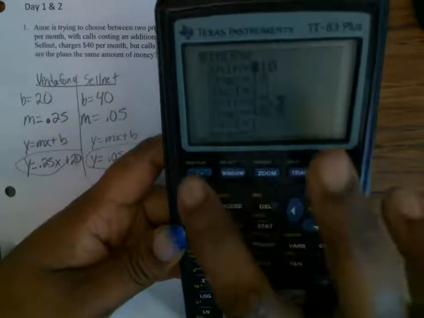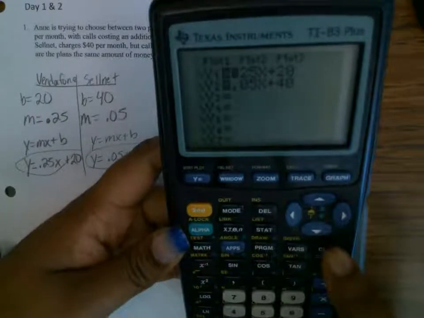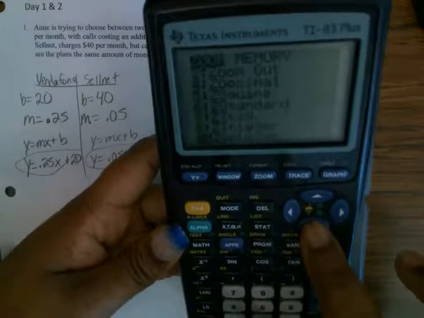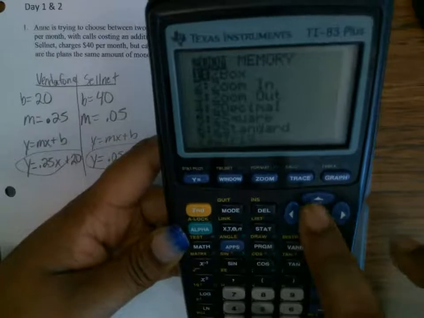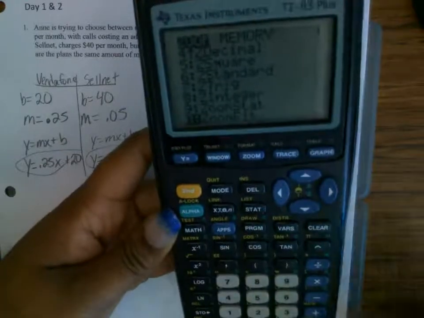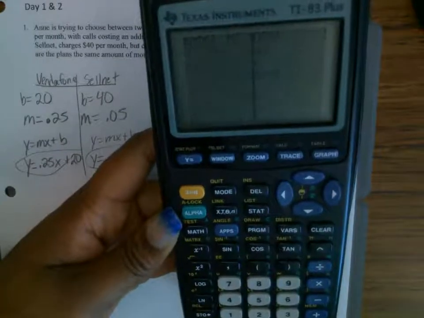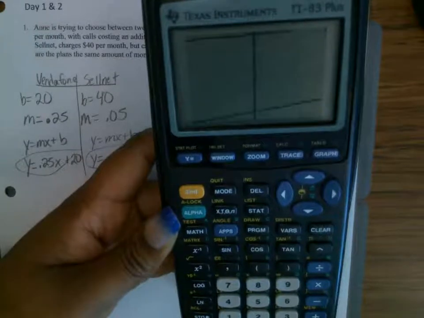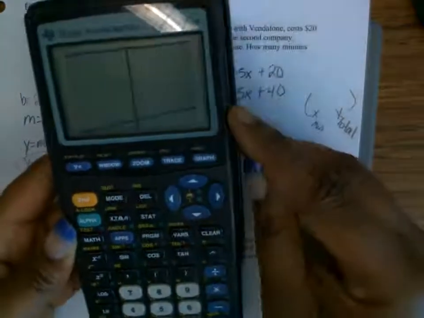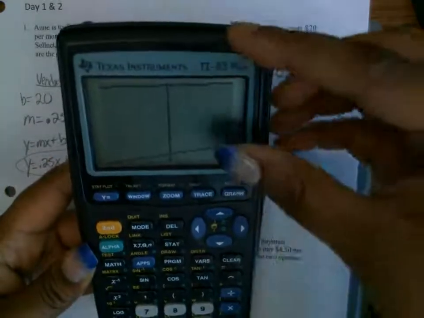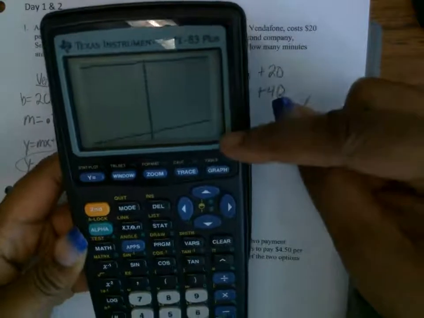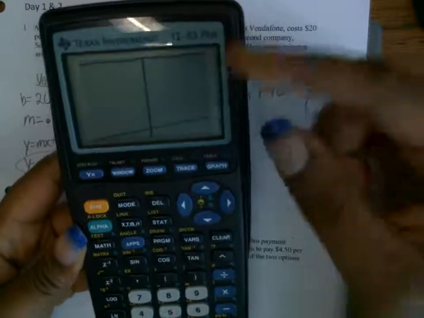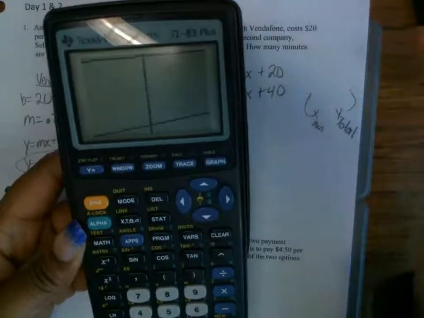All right, let me go back to my window. Oops. Let me get it. All right, so both of the equations are on there, but look at this, guys. It's not going over enough. Yours probably did. This one did not.